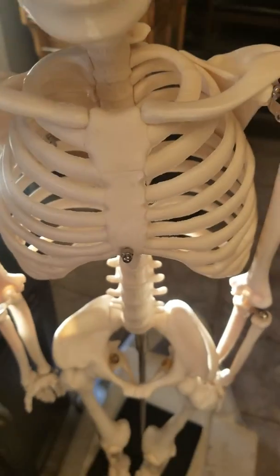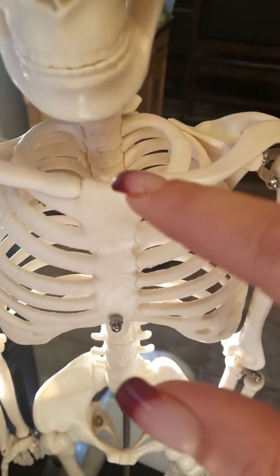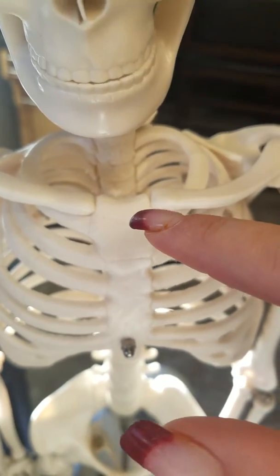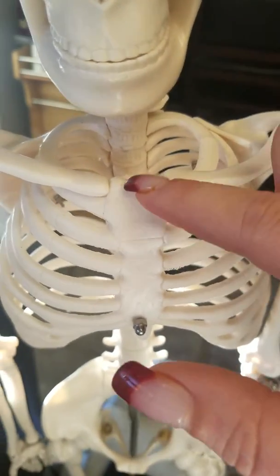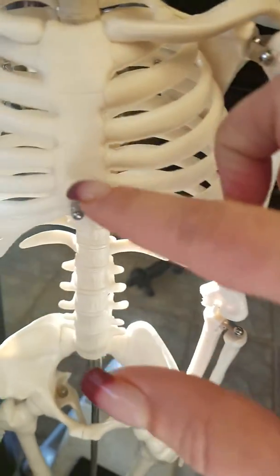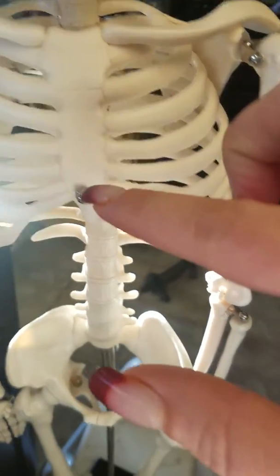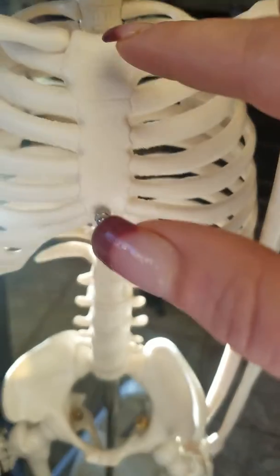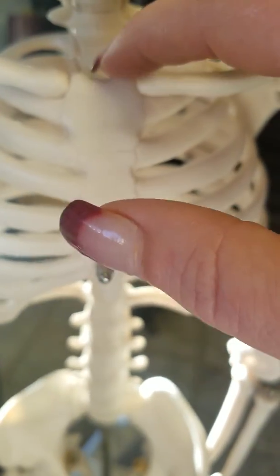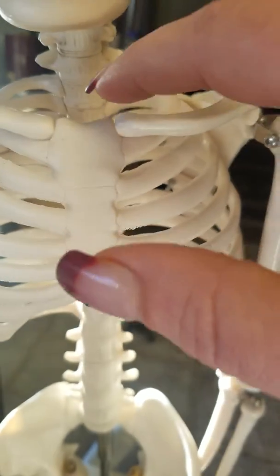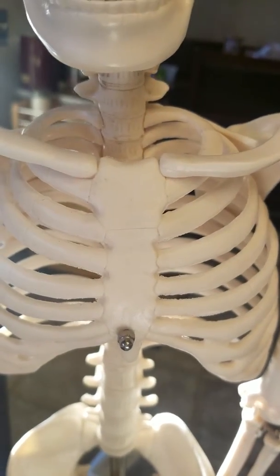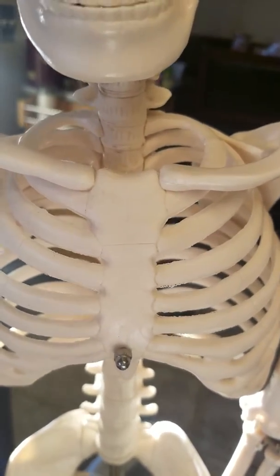And then the sternum, this is the manubrium here. This is the body and the xiphoid process down here. The jugular notch is in here, this little space here that creates the concave space between the clavicle and the sternum.